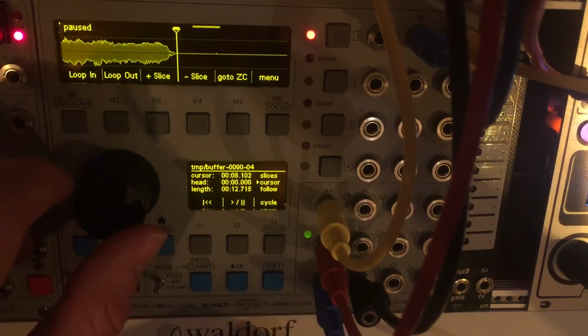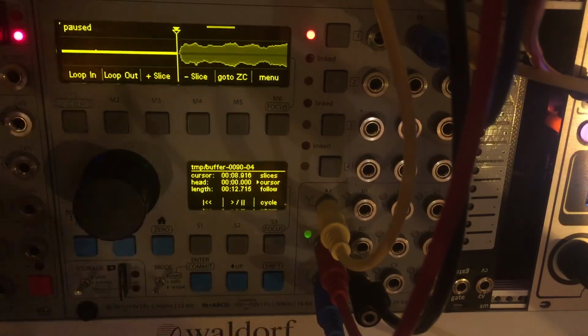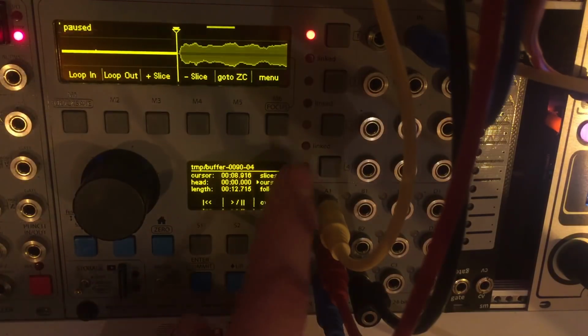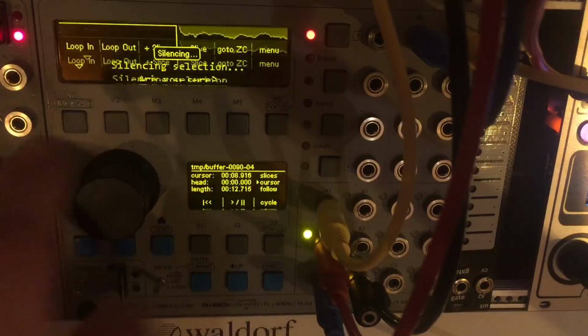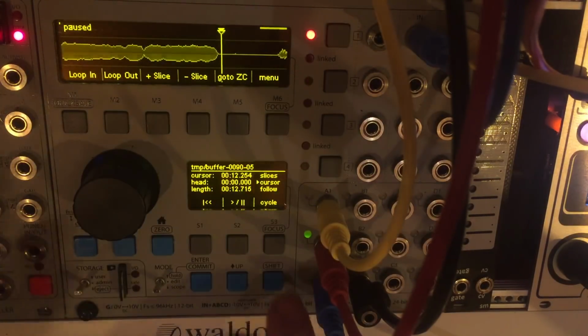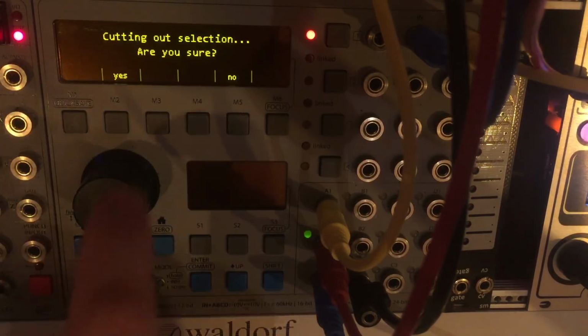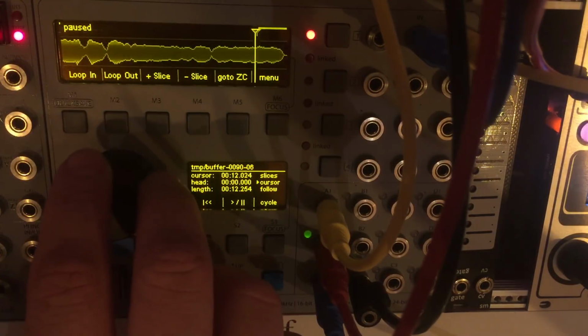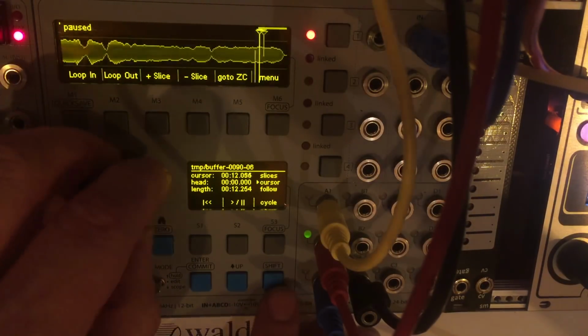Same thing here. I can be like, you know what? I want that gap there, but I just don't want the sound there. So I can go to menu and I can go to silence. Are you sure? Yes. Cool. And you know what? At the end, I actually don't want any of this crap. I can highlight it, menu, cut. Are you sure? Great.